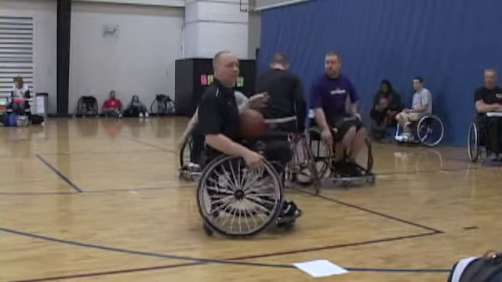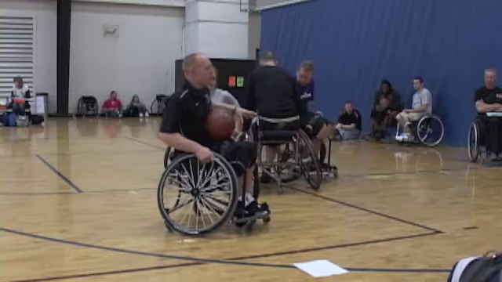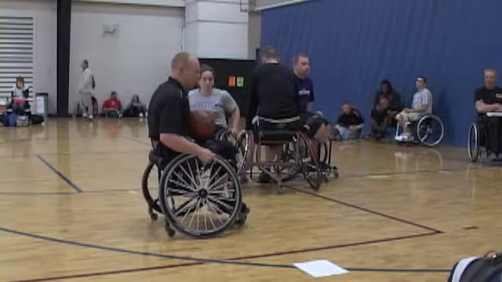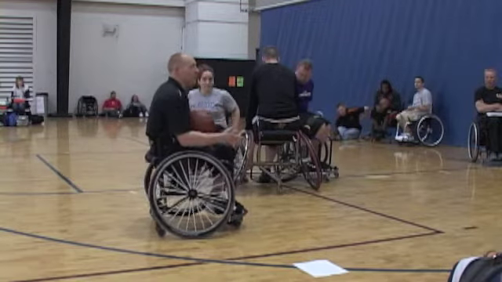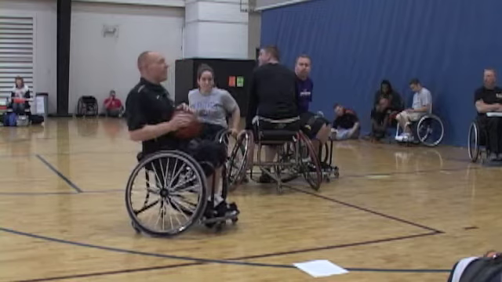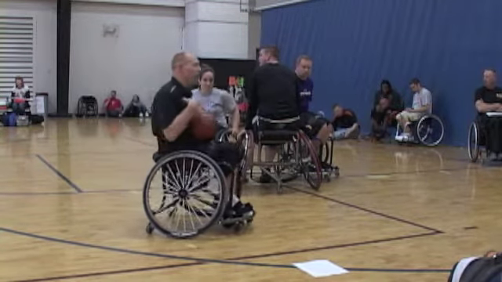You notice what Brian's doing as a screener. We always talk about our screener having their foot plate facing the hoop and being right in between the two defenders. Okay, so he's in a position to be able to pick and then roll. Does everybody understand that?